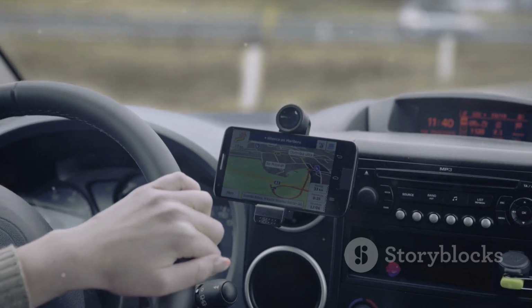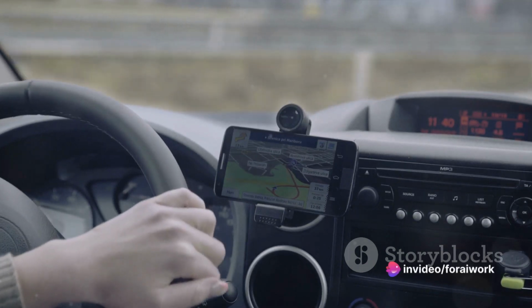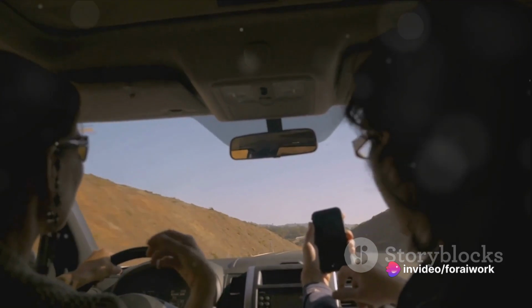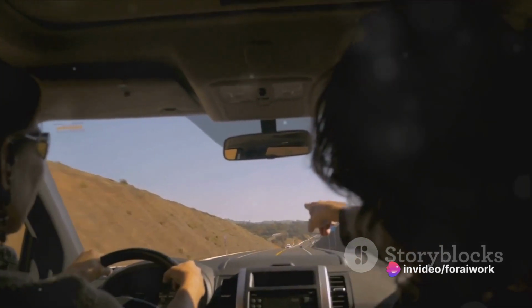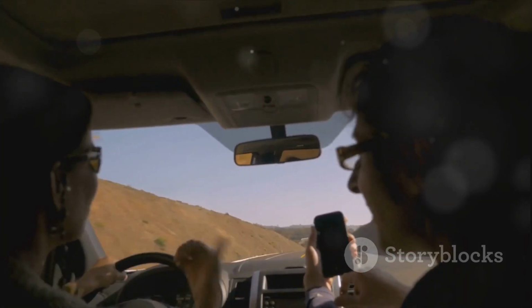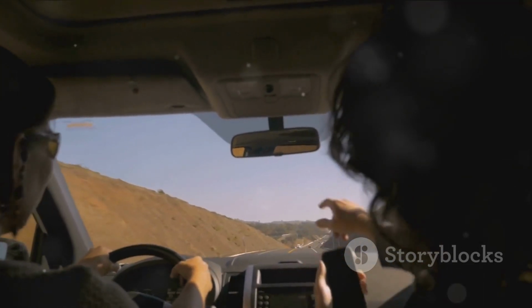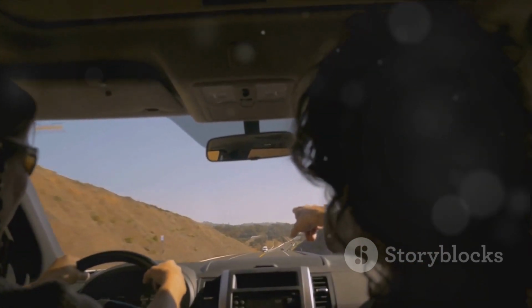To ensure accuracy, the GPS system has to correct for this time dilation effect. Without this crucial correction, your GPS device could be off by several kilometers. Imagine trying to navigate to your favorite coffee shop, only to end up in the middle of a river.